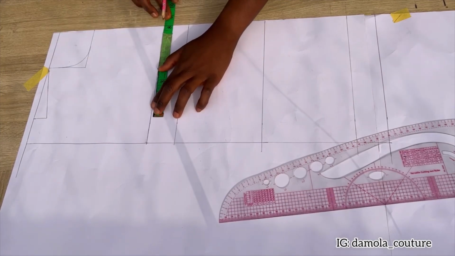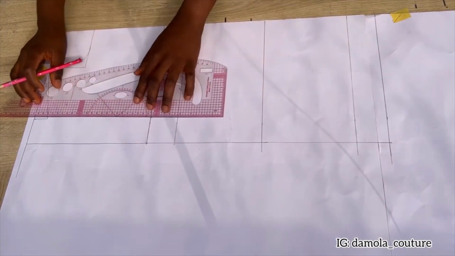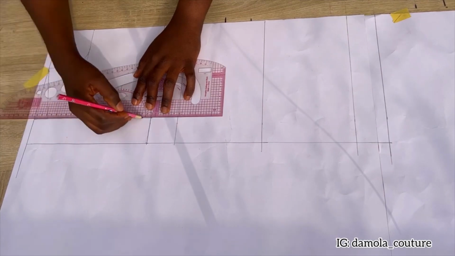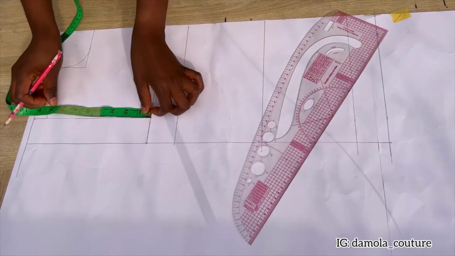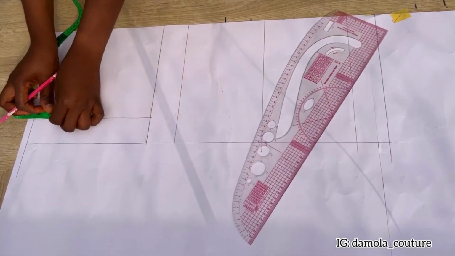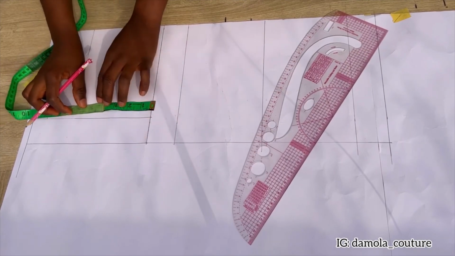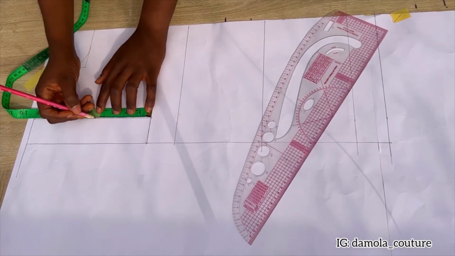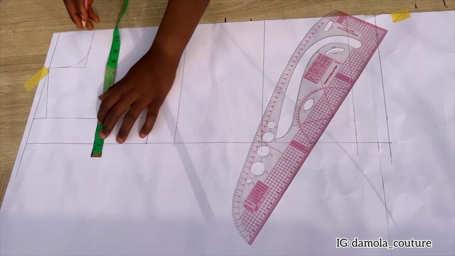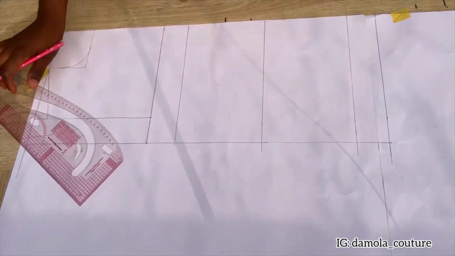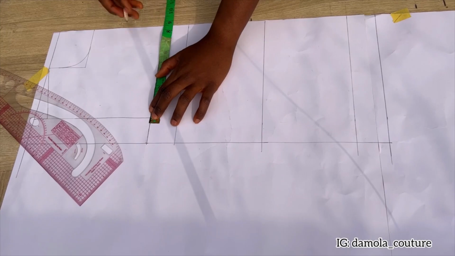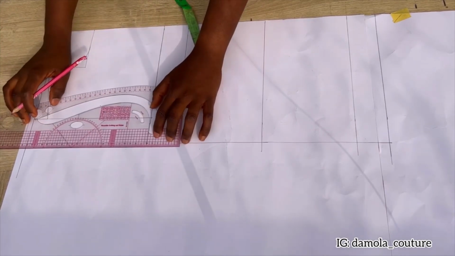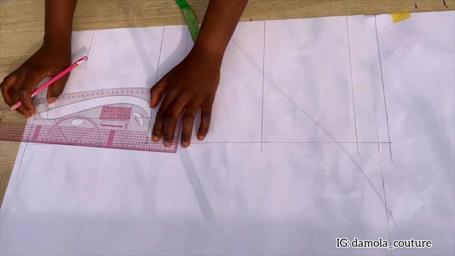Moving on, I'm going to input my shoulder measurement on my armhole line so I can have a straight line to give me my armhole curve. Then after that, I'm going to divide whatever I have on my armhole into 2 by folding my tape. I'm going to find the midpoint, and from that midpoint, I'm going to go in by 1 inch. Then on my armhole line, I'm going to input my bust measurement. And from there, I'm going to connect back to that 1 inch on the midpoint and back to my shoulder slope.